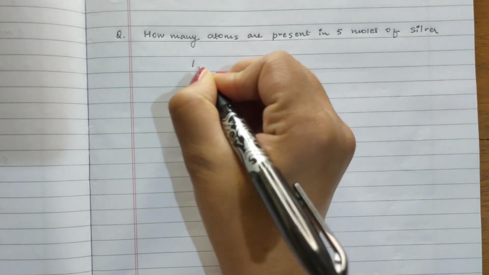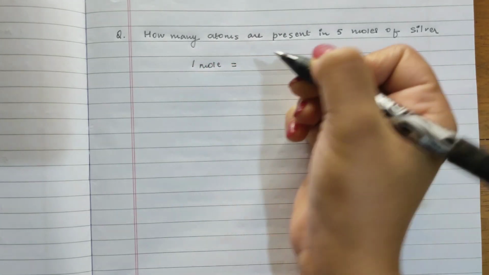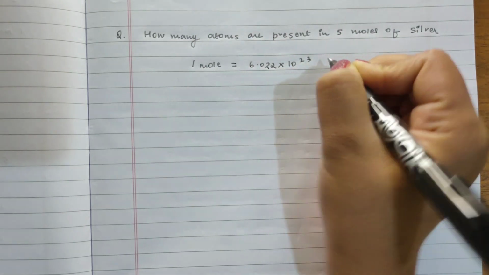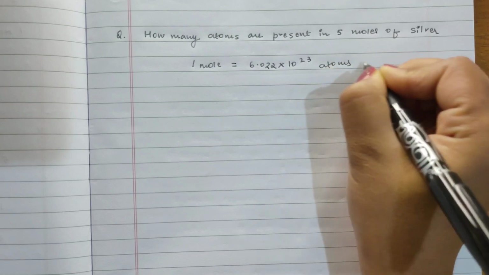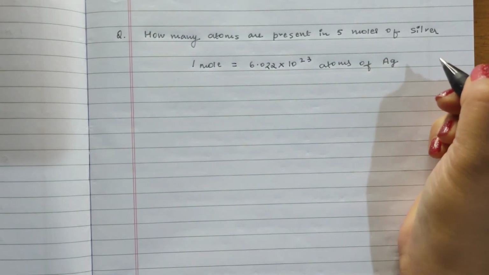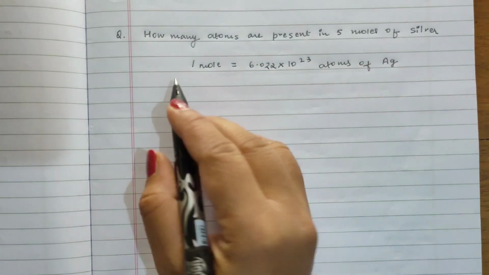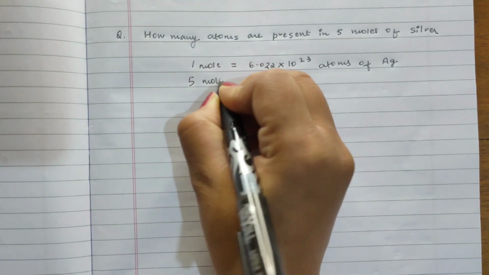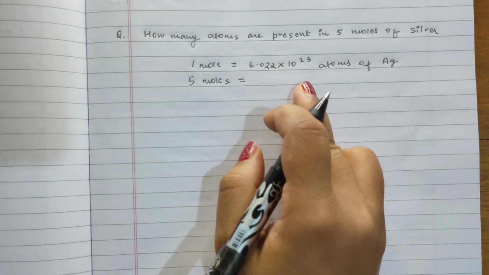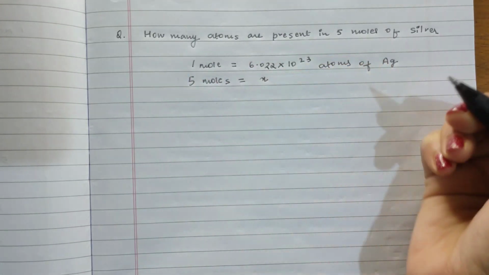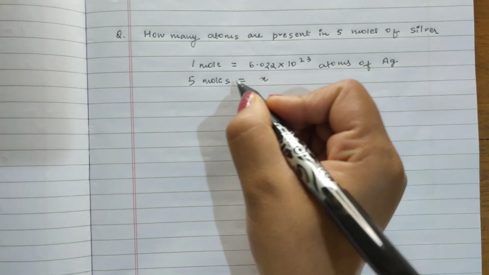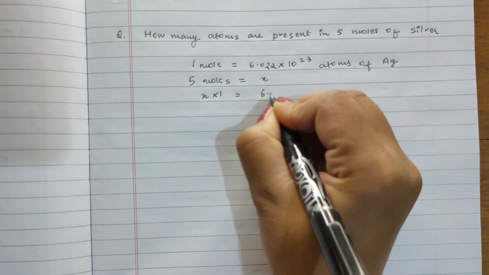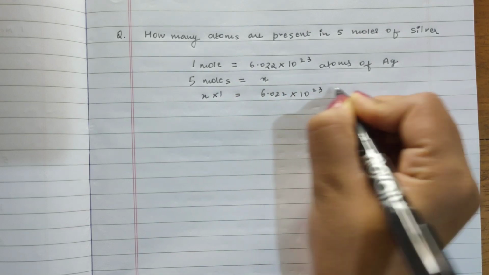Okay, so we have our standard equation, which I've just shown you guys. 1 mole will always contain 6.022 into 10 to the power 23 atoms of silver, since we are dealing with silver. And the question is also asking for atoms. So if 1 mole is this much, you can use your basic cross multiplication method. If 1 mole is so much, that means 5 moles will be x. X is something that we have to find, right? So you basically just have to cross multiply, isn't it? X into 1 will be equal to 6.022 into 10 to the power 23 into 5.